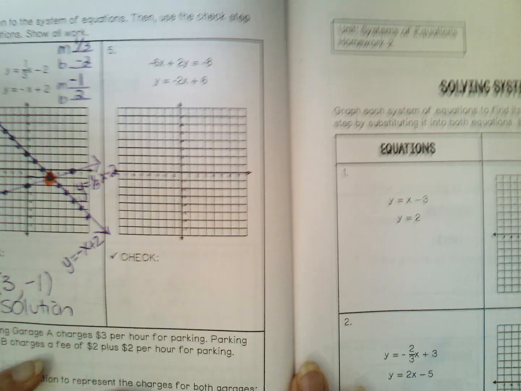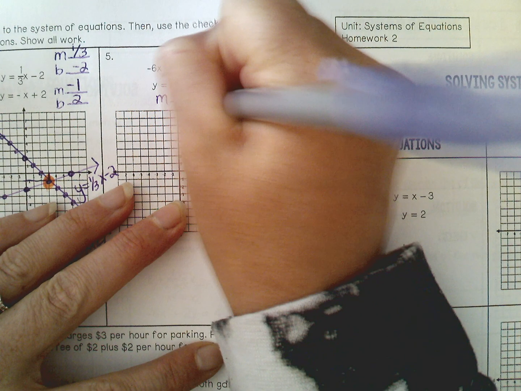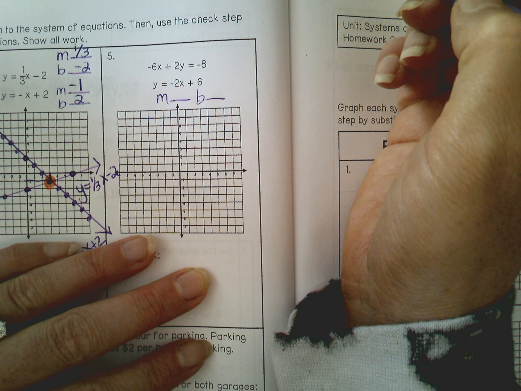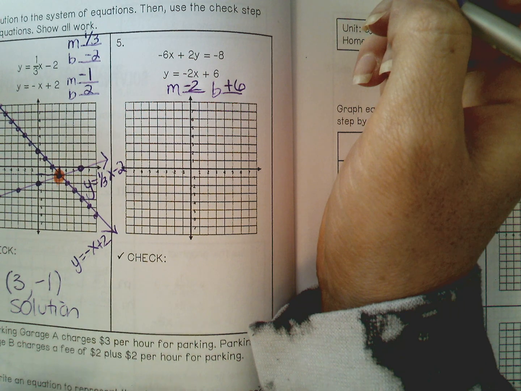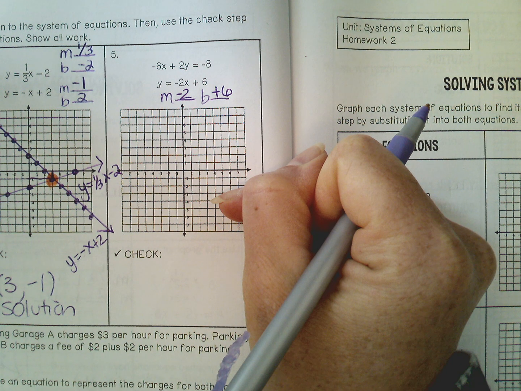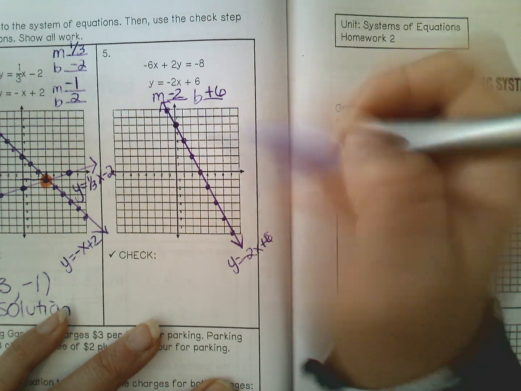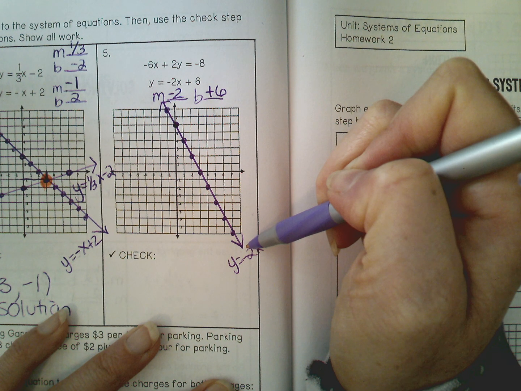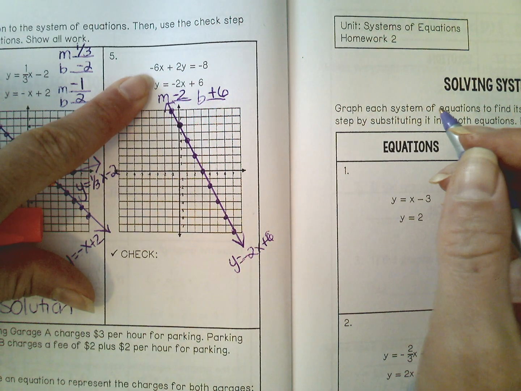All right, number 5. Okay, I can easily identify my slope and my y-intercept for this one because it is written in slope-intercept form, y equals mx plus b. So my slope here and my y-intercept here are what? Okay, you should have a slope of -2. +6 is the y-intercept. So let's graph this real quick. Okay, there's my graph, +6 y-intercept. It's a negative slope, so I have a negative downhill line that correlates. I labeled my line.